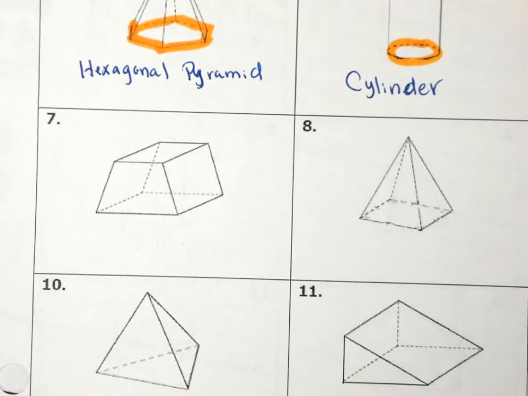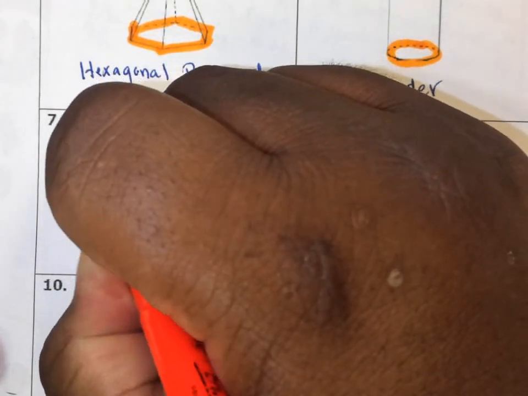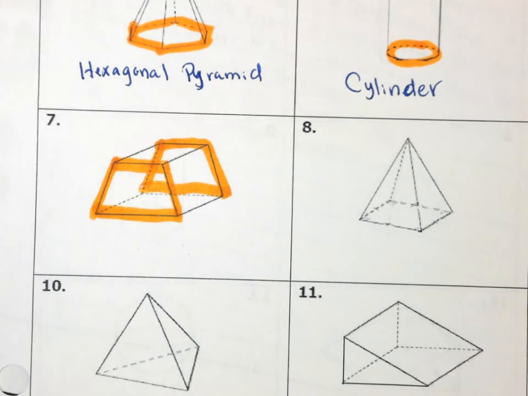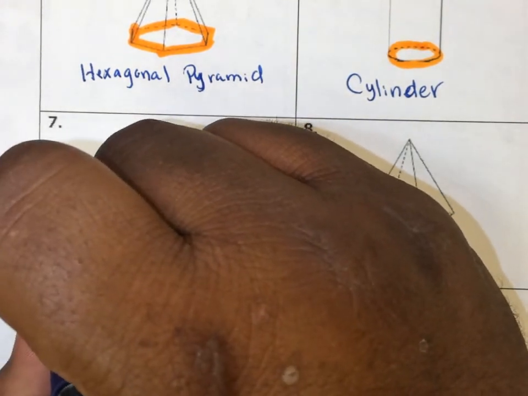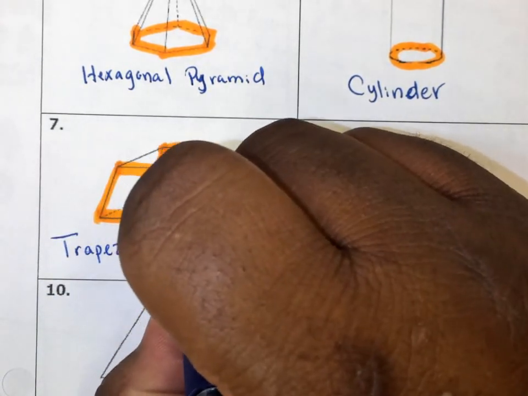Not the same for number 7. Hold on, let me get somebody. Miss Johnson, I know, she's a good person for this one. What shape do you see? Good. Trapezoidal prism. My bases are the 2 trapezoids in the front and the one in the back. I would consider this a trapezoidal prism.